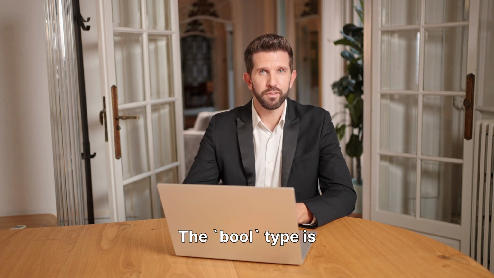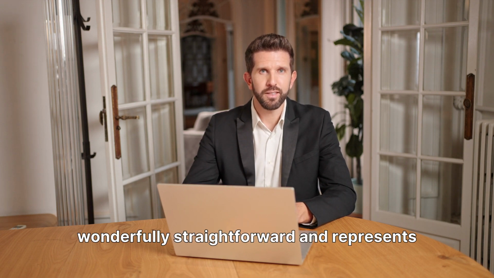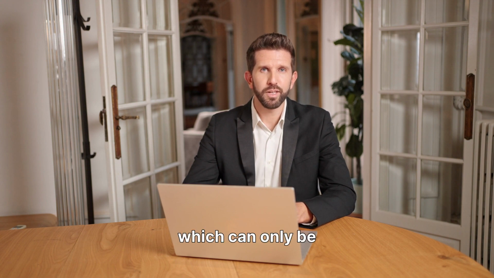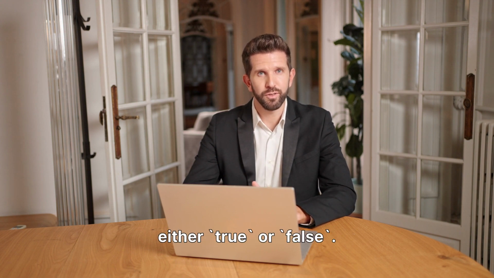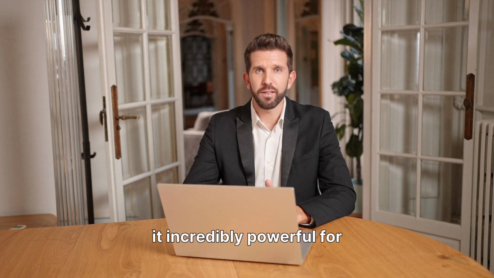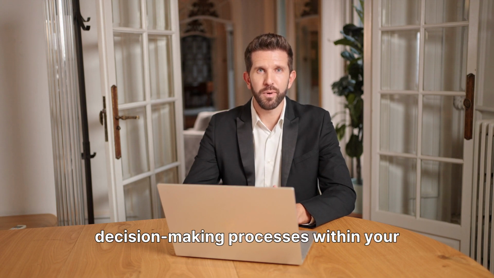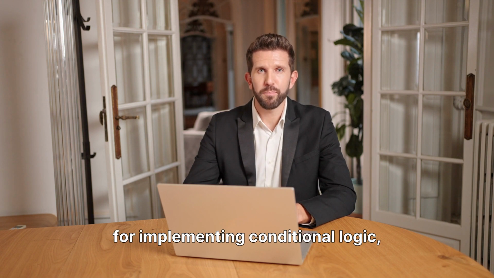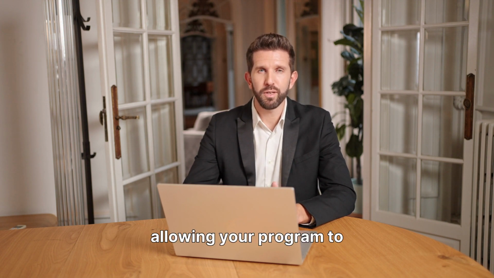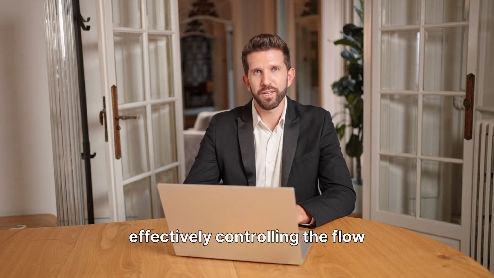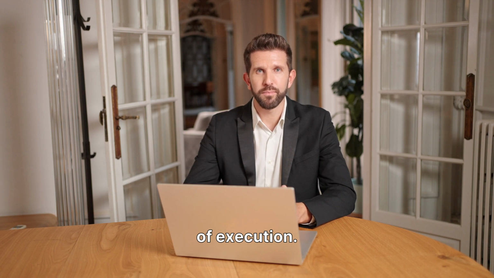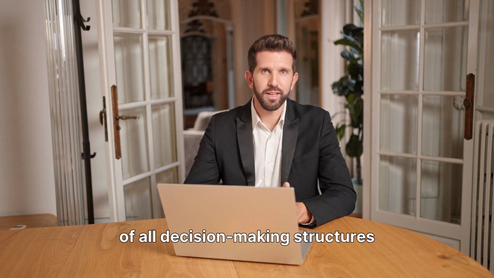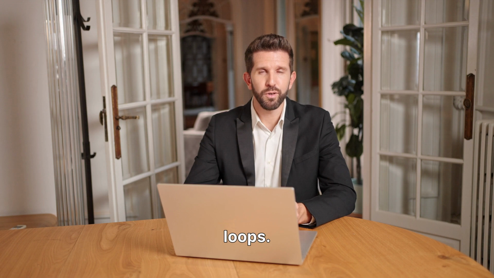The bool type is wonderfully straightforward and represents a simple Boolean value, which can only be either true or false. This binary nature makes it incredibly powerful for decision-making processes within your code. Booleans are absolutely essential for implementing conditional logic, allowing your program to make decisions based on certain conditions, and for effectively controlling the flow of execution. They are the backbone of all decision-making structures like if statements and loops.